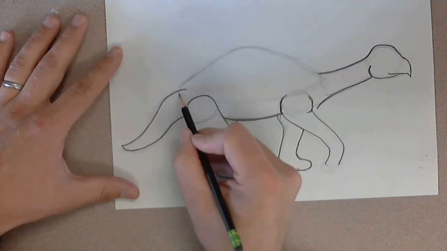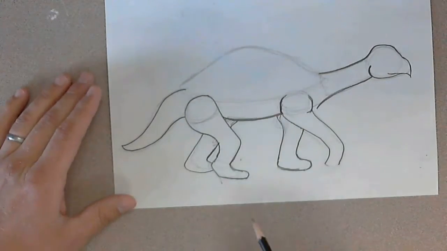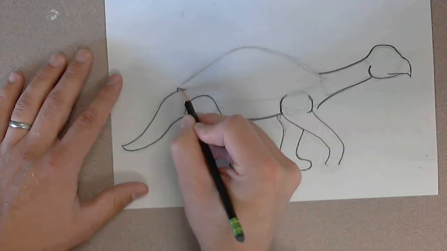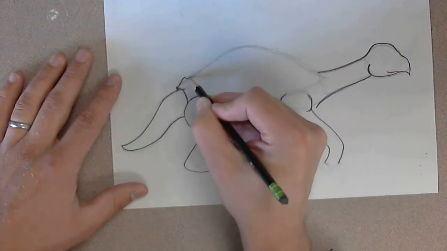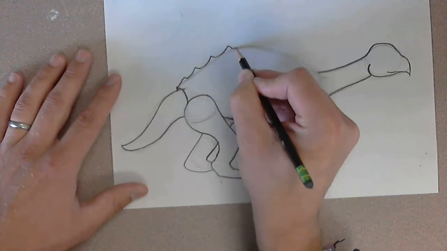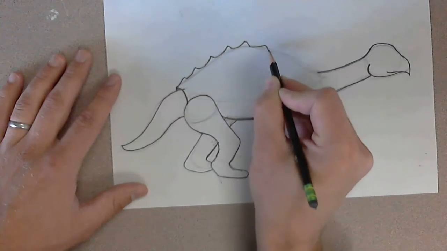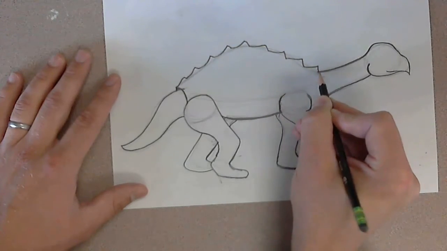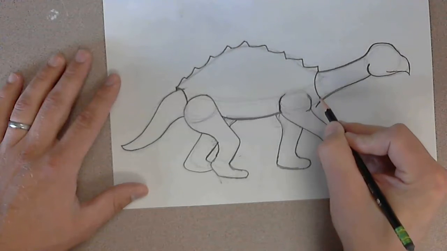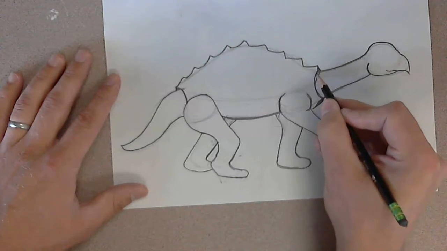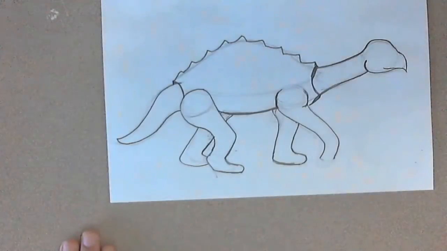I think what I'm going to do is almost like a shell. So check this out. I have this tail kind of coming out of the shell. Then I think as I do this, I'm just going to come up with something for these spikes. Not like spikes even, just kind of like this bumpy armored texture. And then let's have it kind of like a shell up front too, so the neck kind of comes out of the shell. Maybe something like that.